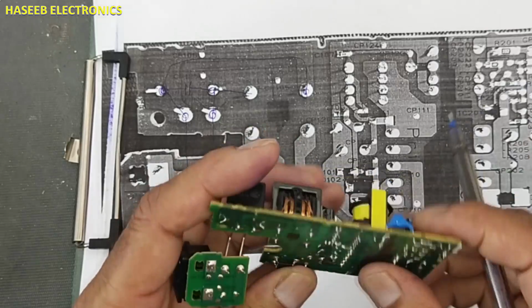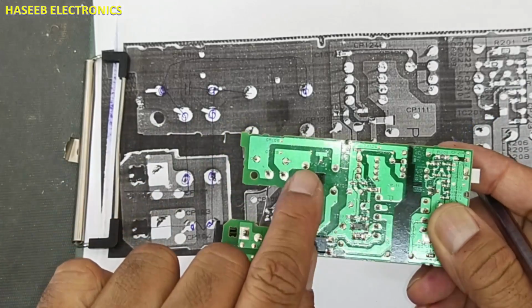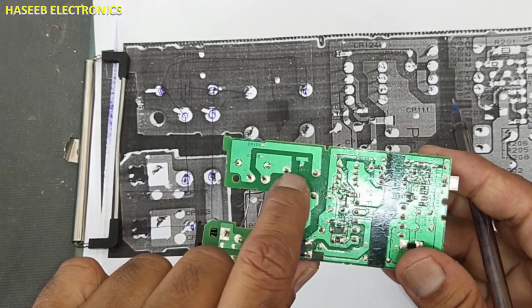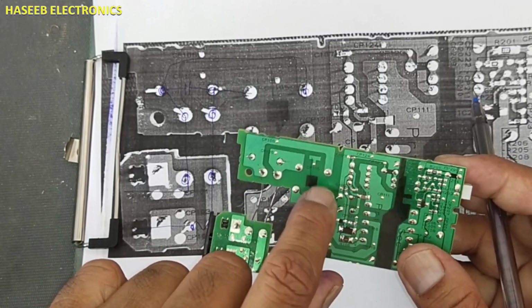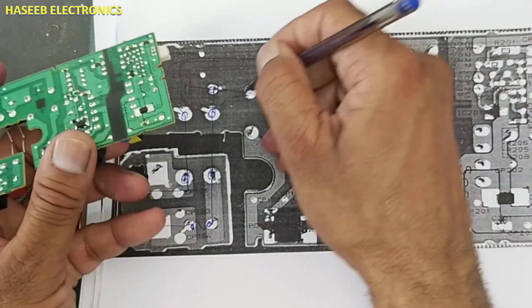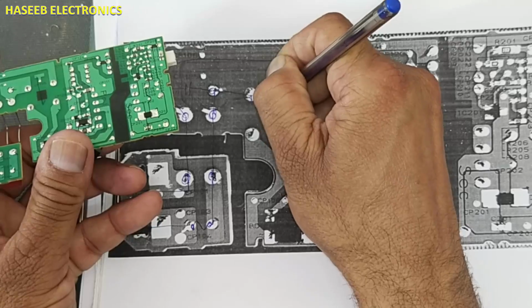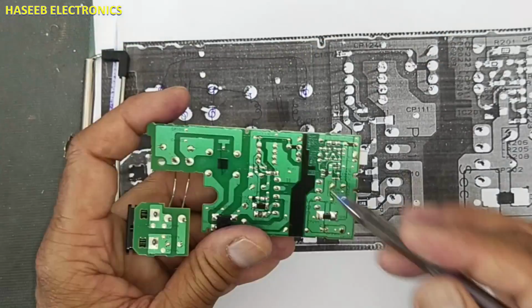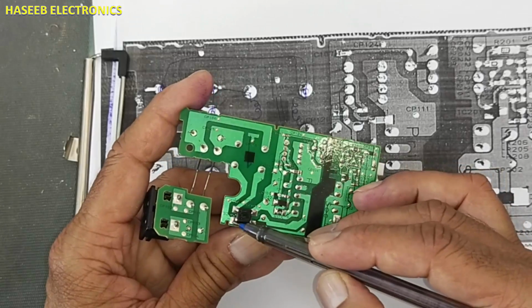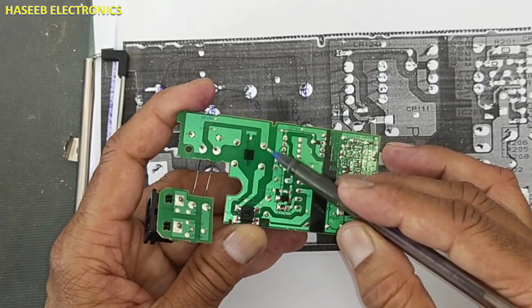Then from this point we reached here. Here we have an inductor, a dual line filter at these 2 points, because these tracks are terminated here and current has to pass through this inductor. Let's draw this inductor here. Then the current will pass through this inductor and it will reach this bridge rectifier.